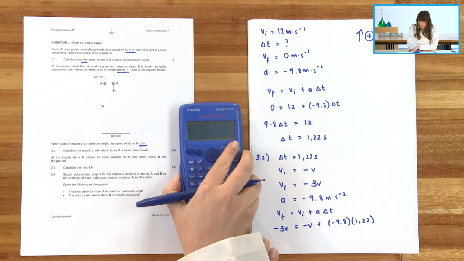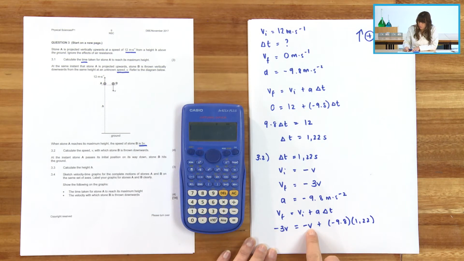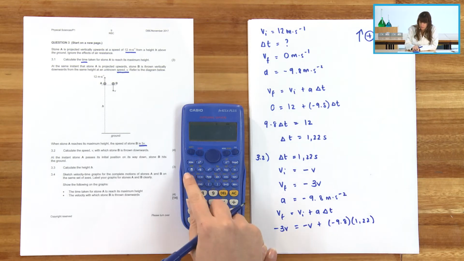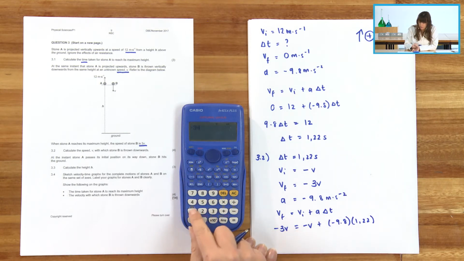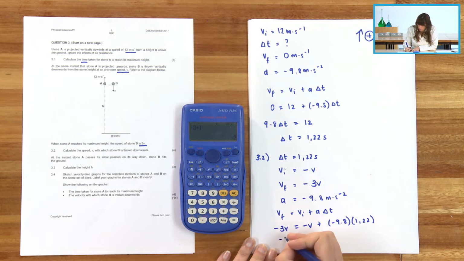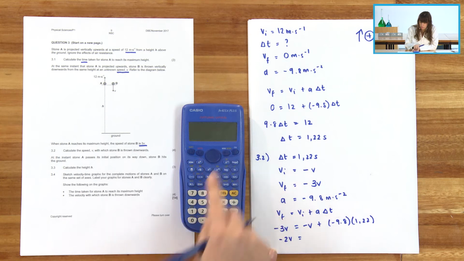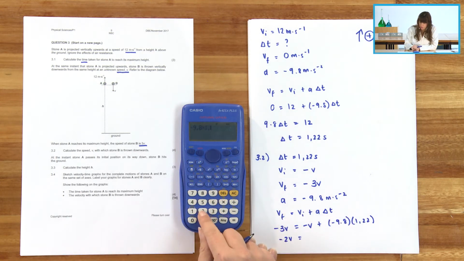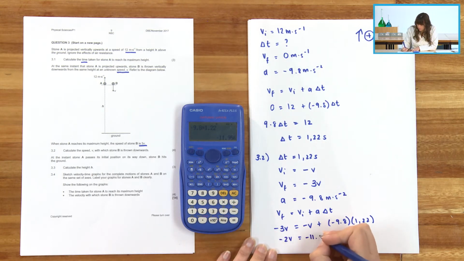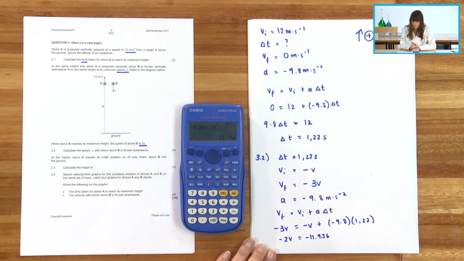And so now we're going to do some calculating here. We're going to take the negative v over, so it's going to become plus v. So minus 3 plus 1, you can even do this on your calculator, we're going to have minus 2v is equal to, and here we're going to do our little calculation, negative 9.8 times 1.22, and we get negative 11.956. Best not to round off here. This isn't our final answer, and we only want to round off at our final answer.